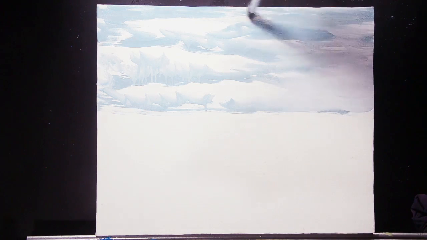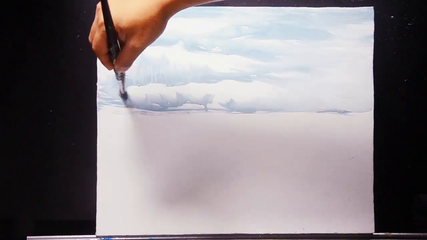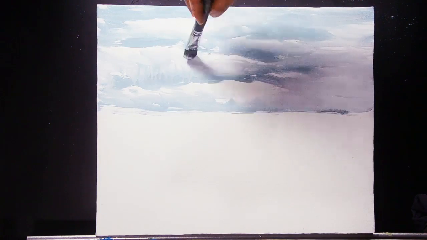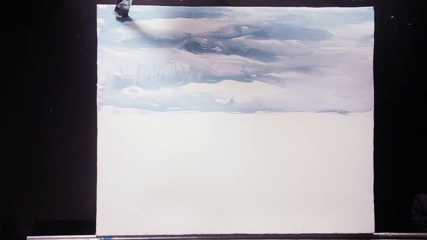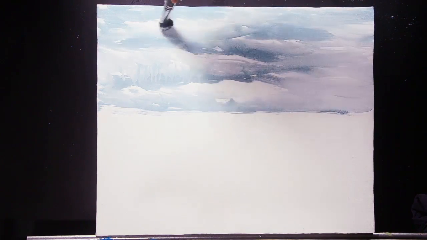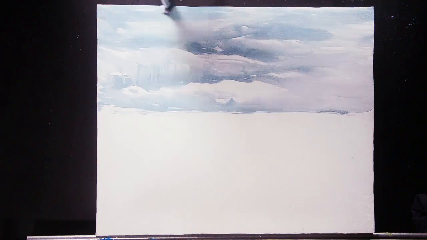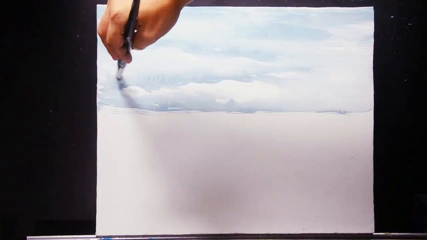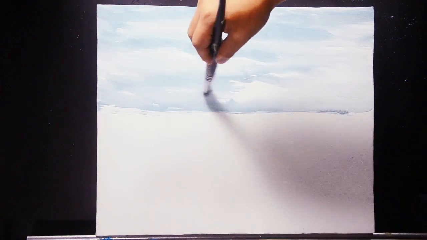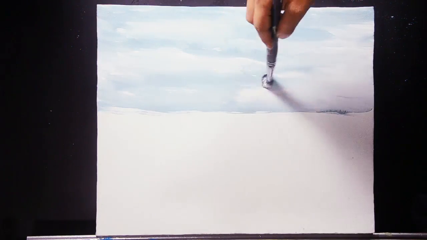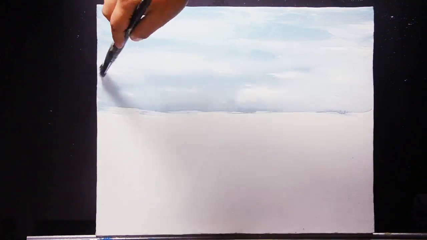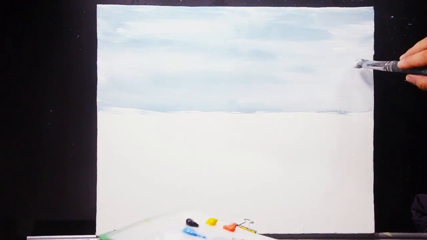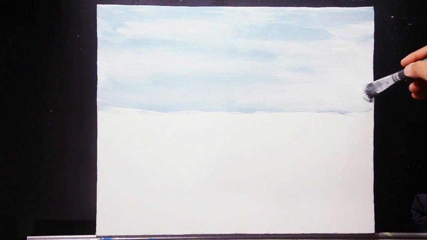Blend this color to the gray color, or the grayish blue that I painted earlier. So this is for my clouds. Add more titanium white to this area. This is the area of my light source.